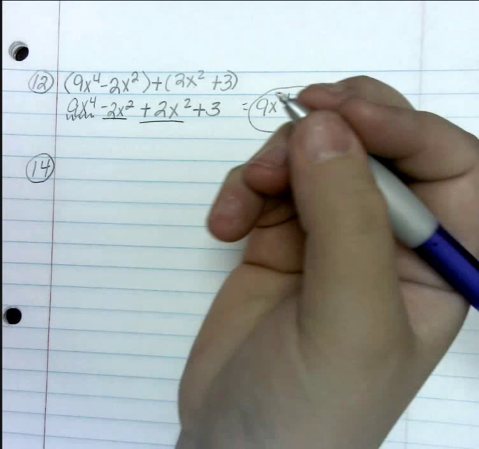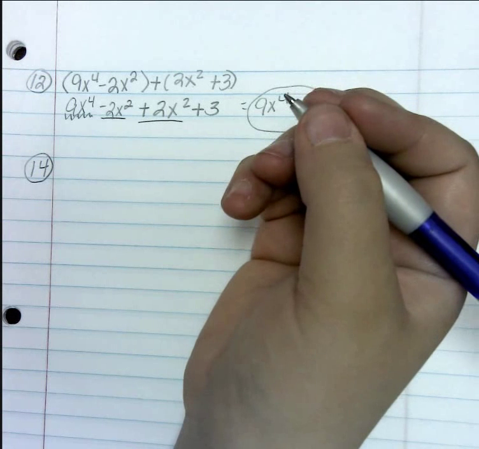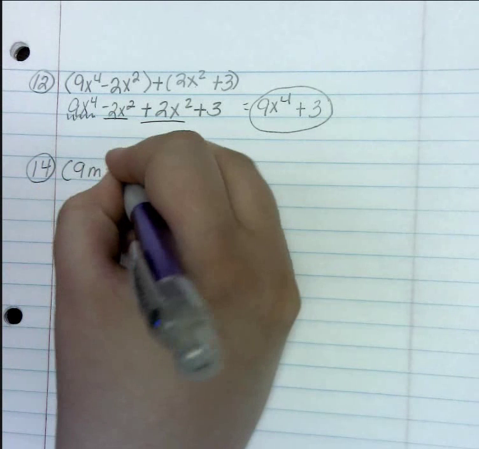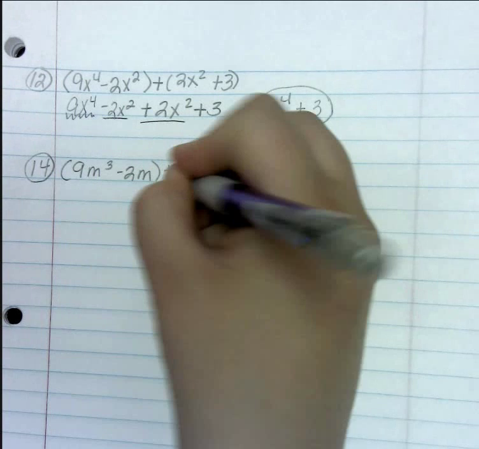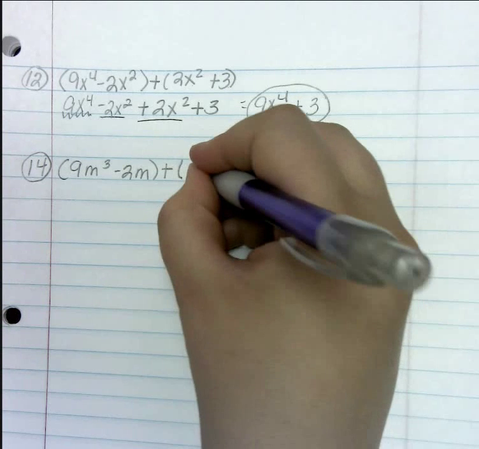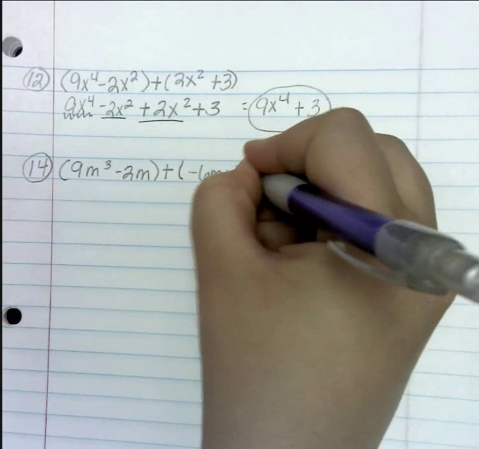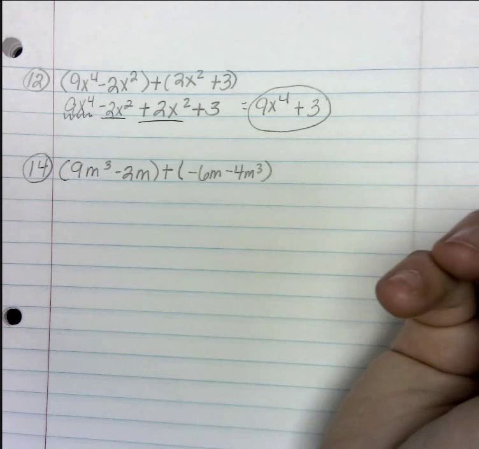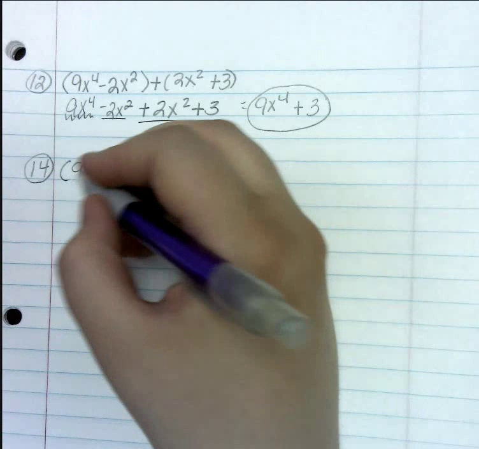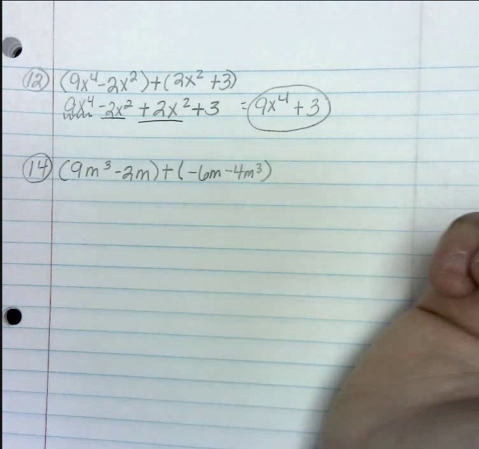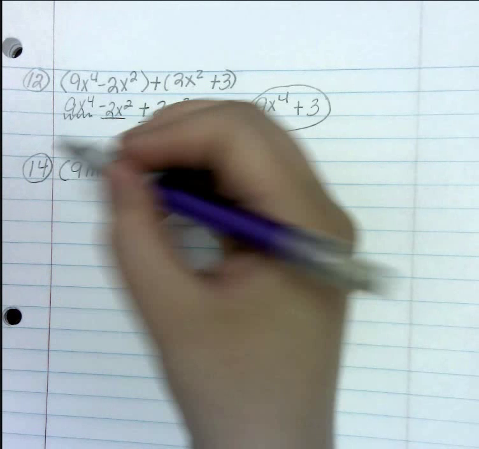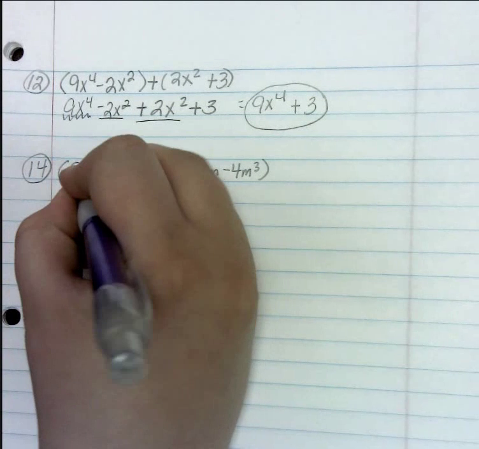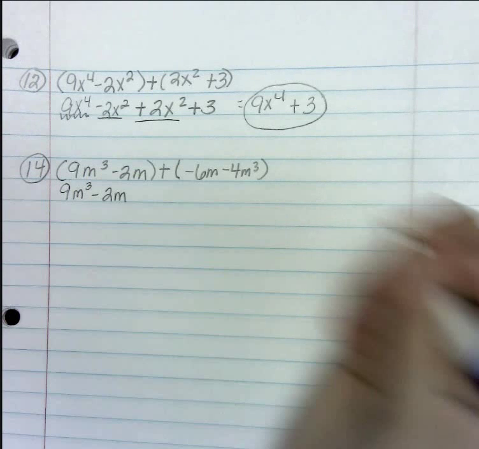Number 14, we have 9m to the 3rd minus 2m, plus negative 6m minus 4m to the 3rd. So I can go ahead and release these from the parentheses. Can I combine these two terms? The answer is no. Is there anything multiplying out in front? The answer is no, not other than that 1. So I can release this from the parentheses.